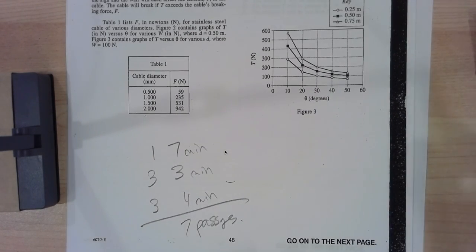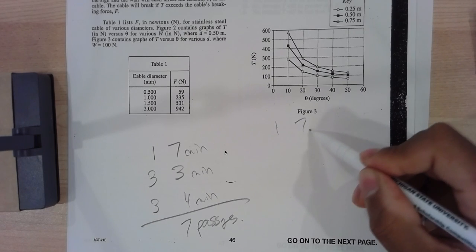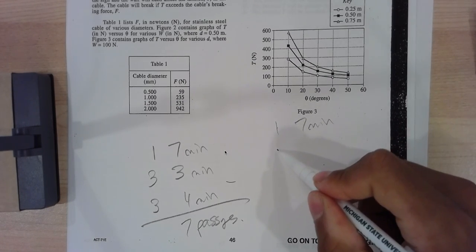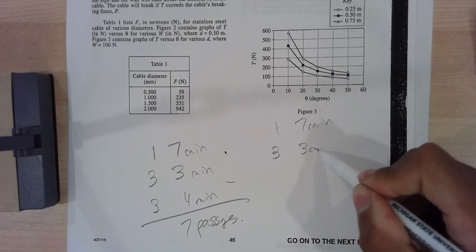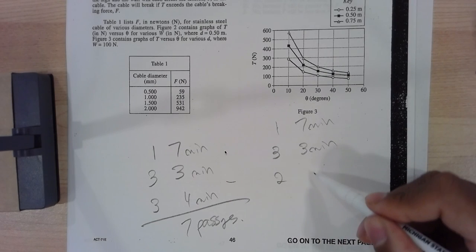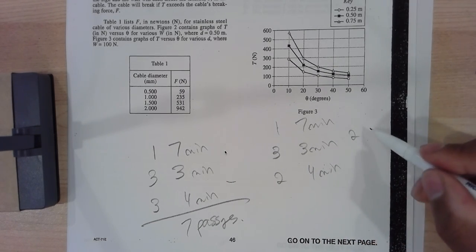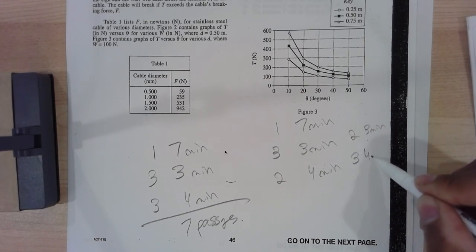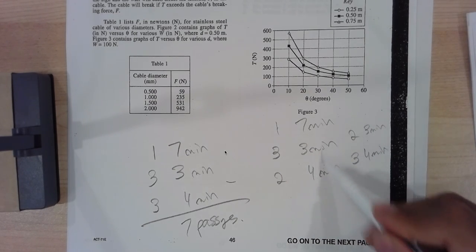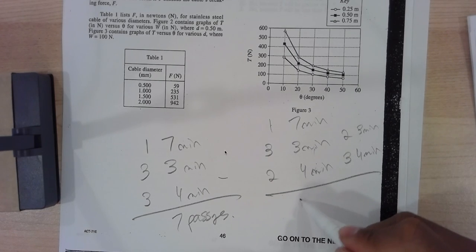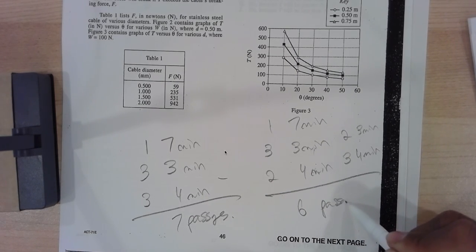The other option the ACT does sometimes is there's 1 7-minute, 3 3-minute, and 2 4-minute. Or there is 2 3-minute and 3 4-minute. So they just switched both of these up. And this totals to 6 passages.